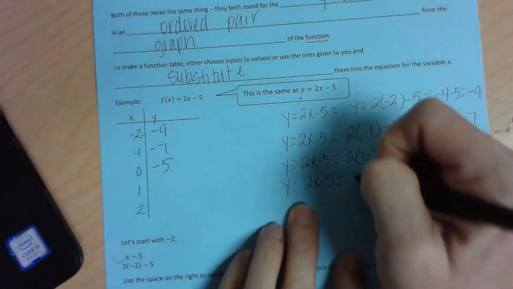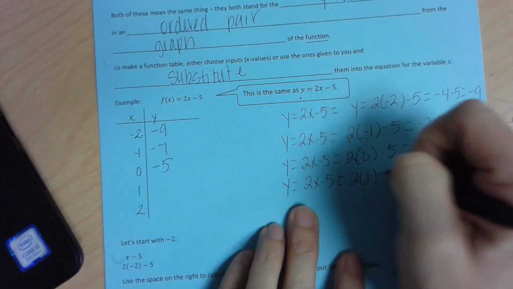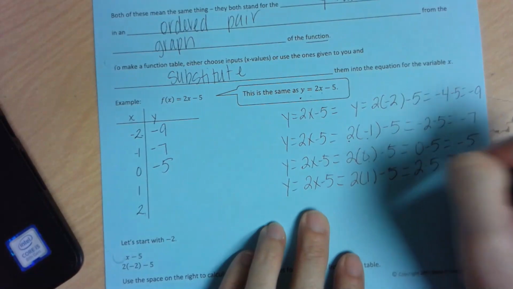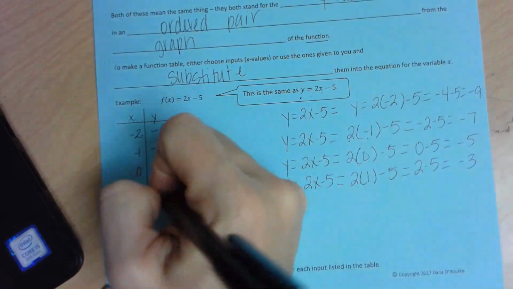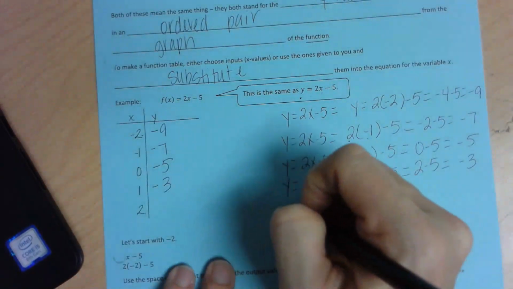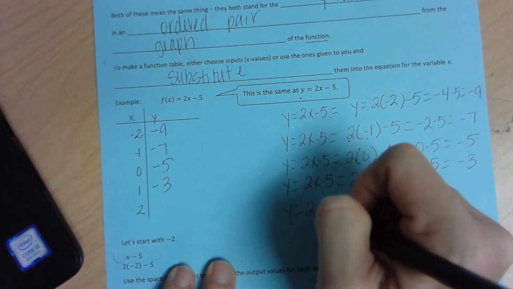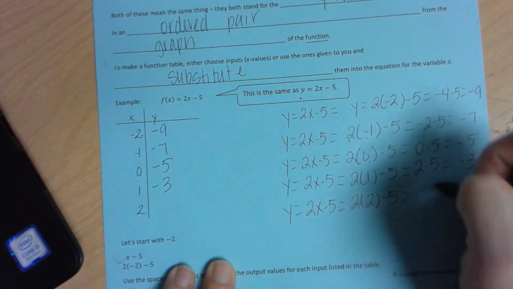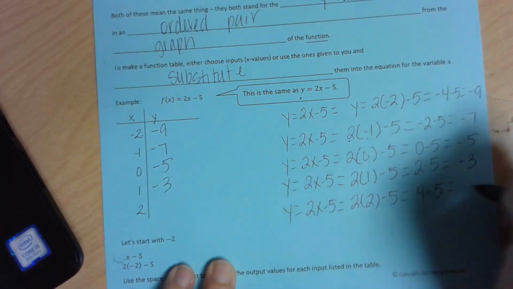Okay, so I'm plugging in 1 now. So 2 times 1 minus 5 equals 2 times 1 is 2 minus 5 is negative 3. And then y equals 2x minus 5. 2 times 2 minus 5 equals 4 minus 5, which is negative 1.